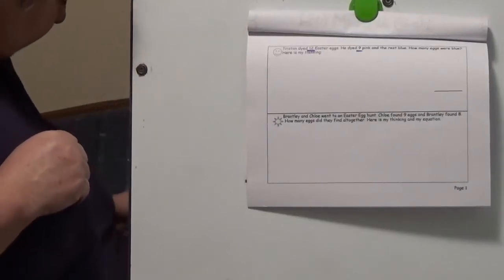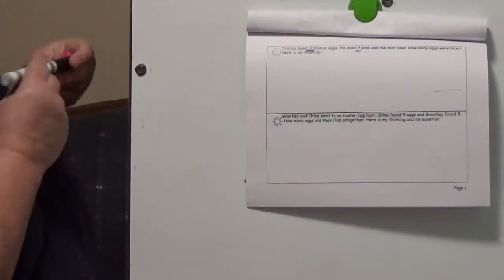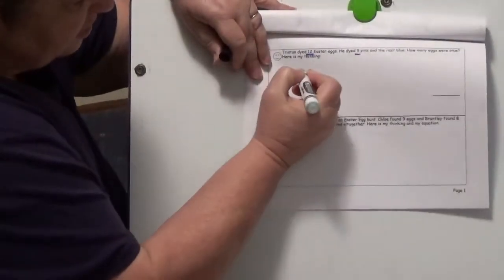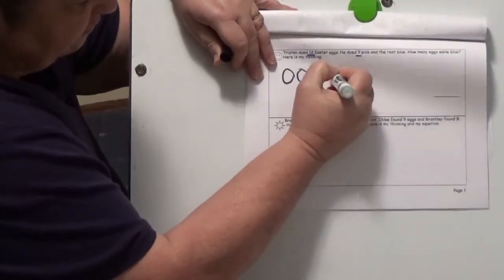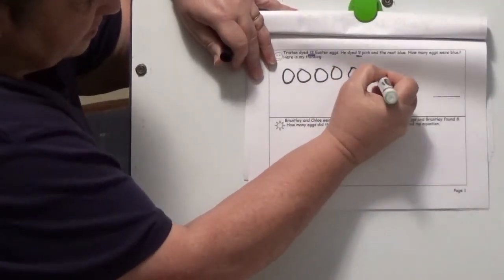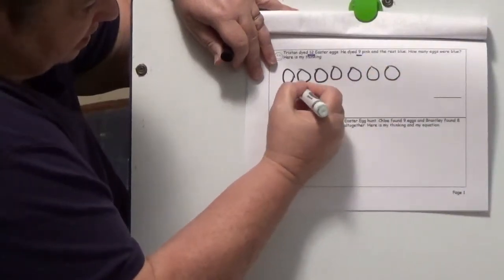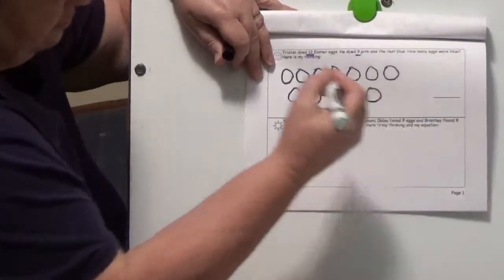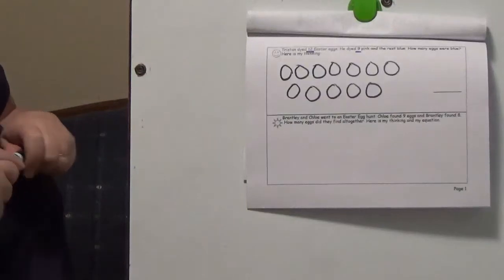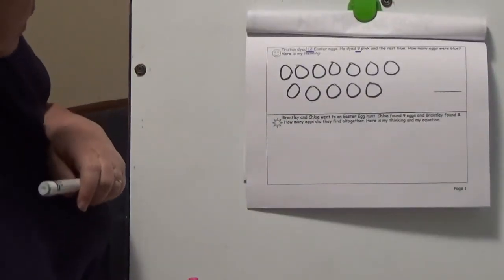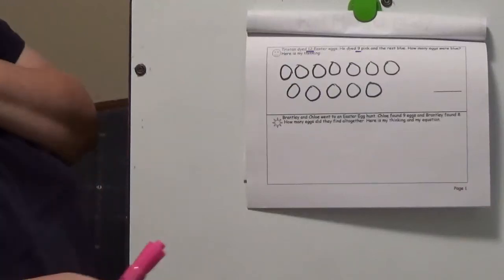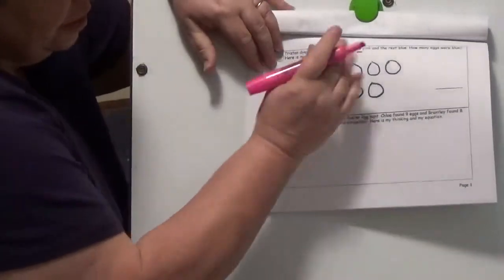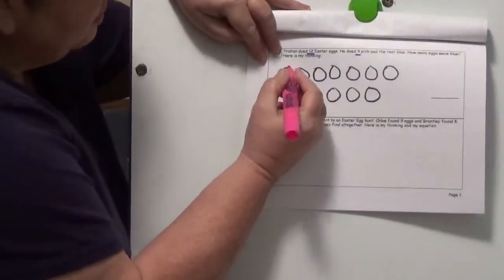So it says that Tristan dyed 12 eggs altogether. So I'm going to go ahead and put my 12 eggs. 3, 4, 5, 6, 7, 8, 9, 10, 11, and 12. So there's my 12 eggs. And then it tells me that he dyed 9 of them pink. So of his 12 eggs, 9 of them are going to be pink. So let me do that quickly. I'm going to do quick coloring, so it may not stay all the way in the lines, but that's okay.